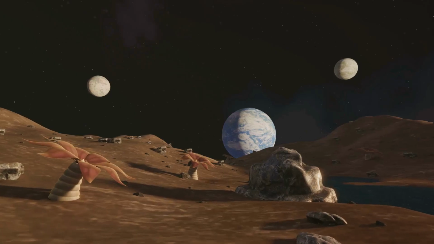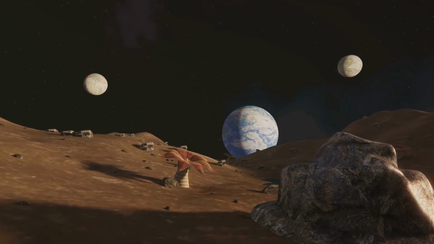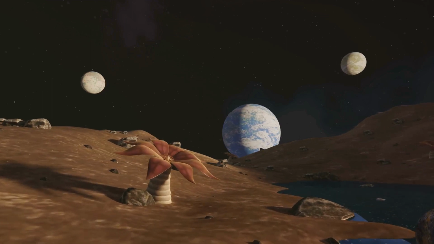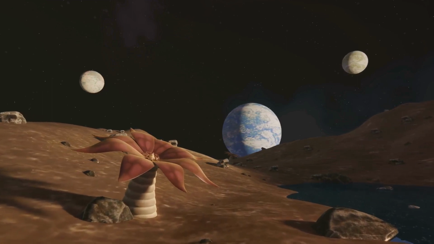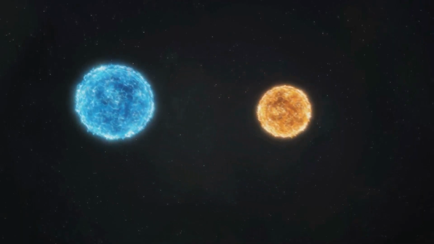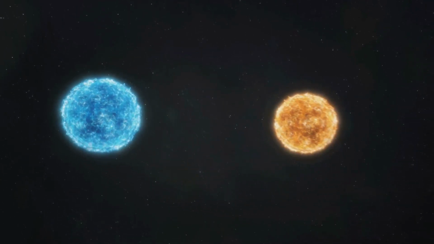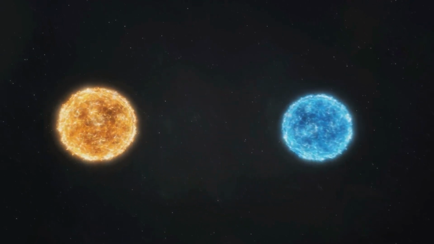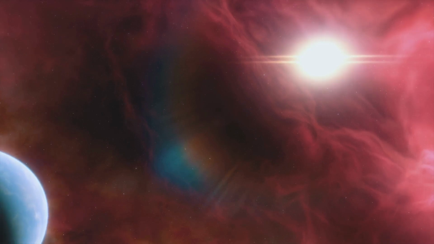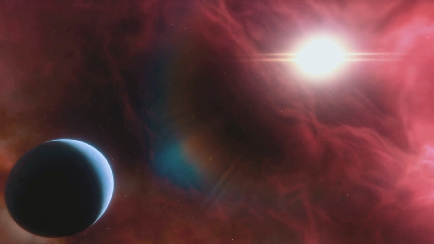Next up, we have TRAPPIST-1, a star system located approximately 40 light-years away from us. This ultra-cool dwarf star is home to 7 Earth-sized planets, 3 of which are located in the habitable zone, making TRAPPIST-1 a fascinating target for future study. Our third star is Kepler-22, a Sun-like star approximately 620 light-years away. It is known for hosting Kepler-22b, a planet twice the size of Earth and located in the star's habitable zone. While Kepler-22b's composition is still under debate, its discovery has sparked excitement among astronomers.